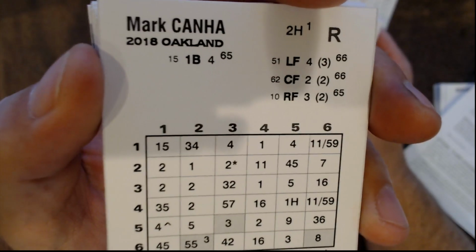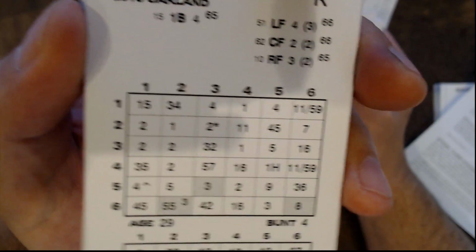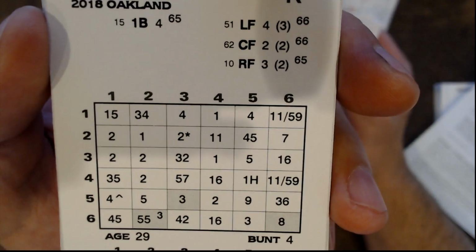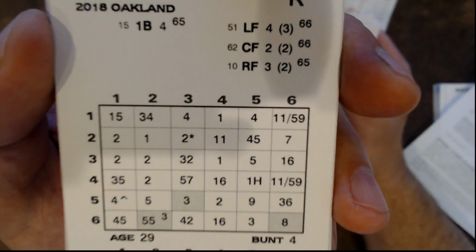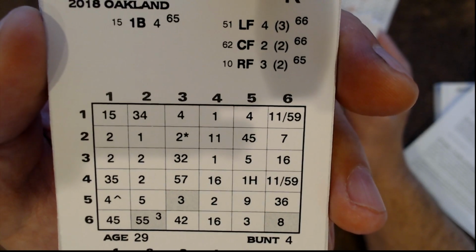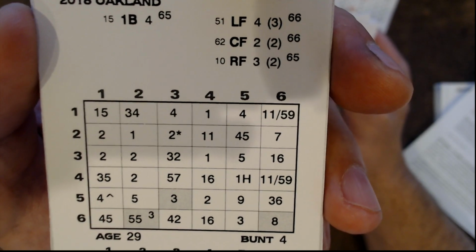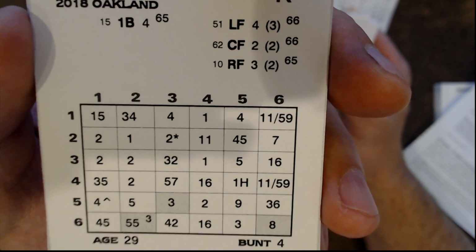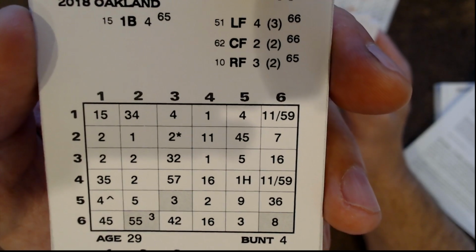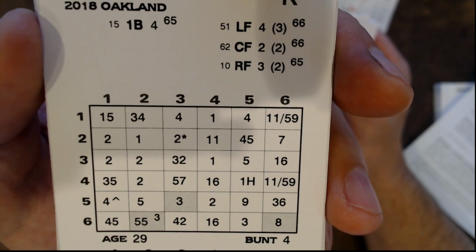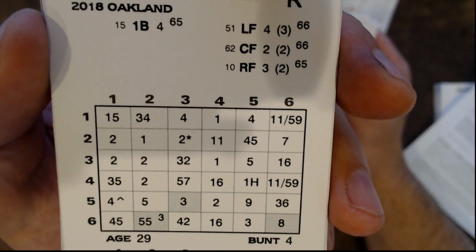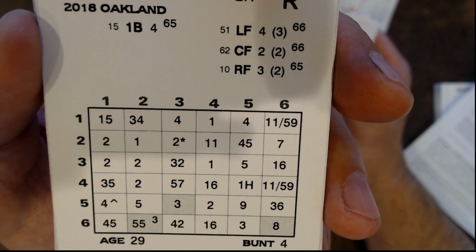Because you'll come across some other kind of, oh, here's a good example. Okay, so let's look at Mark Canha. You can see over in his sixth column, he's got a split there at 11/59 in the 6-1 and 11/59 in the 6-4 spot. Well, that's basically lefty-righty there as well. So if he's facing a left-handed pitcher, he's going to use the 11. If he's facing a right-handed pitcher, he uses the 59.